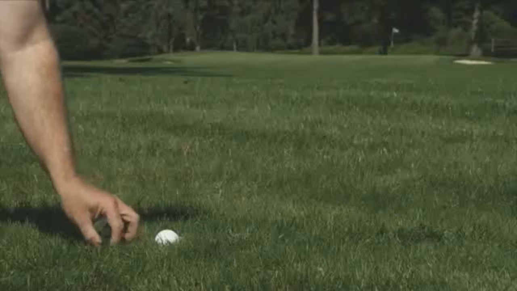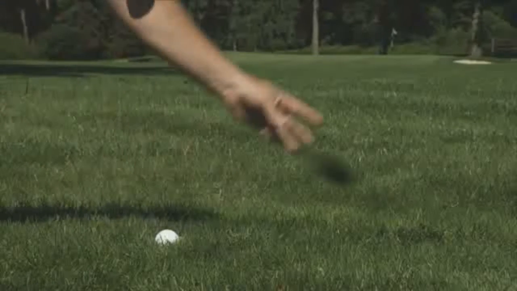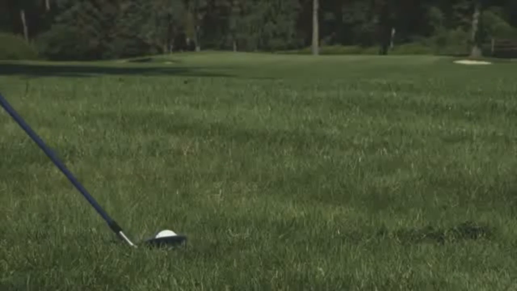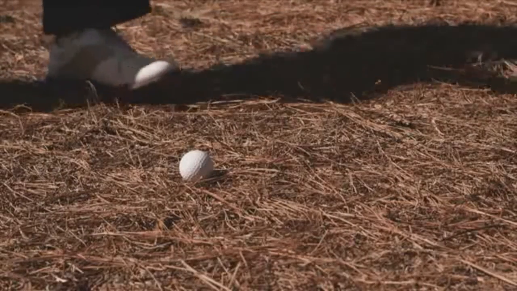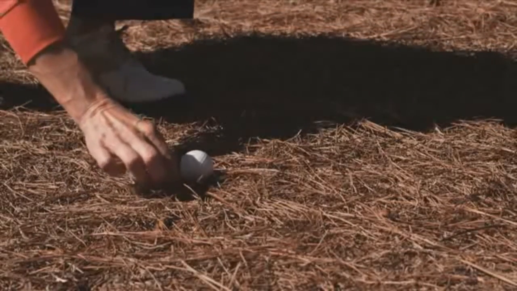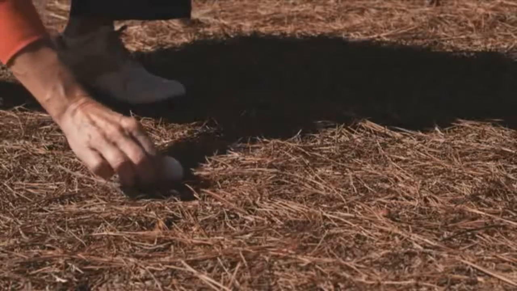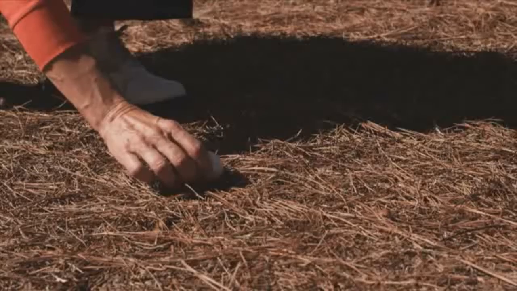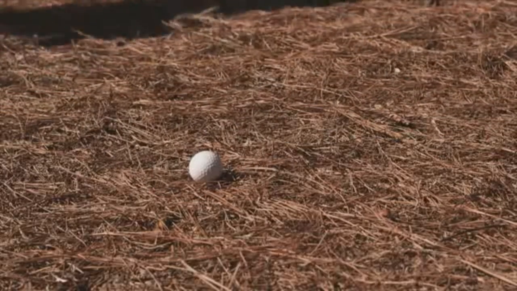While loose impediments may be removed without penalty, that doesn't mean they can be removed entirely without risk. If moving a loose impediment causes your ball to move, you incur a penalty of 1 stroke and must replace the ball to its original location, so be careful when touching or removing loose impediments close to your ball.